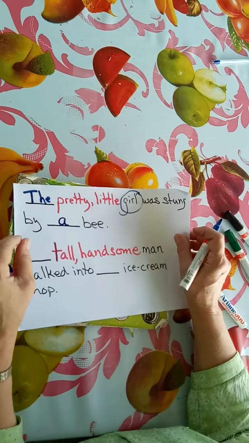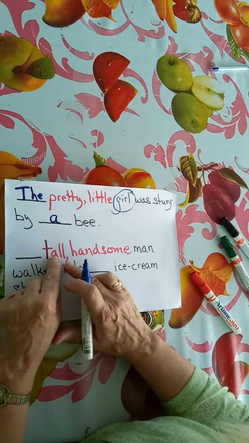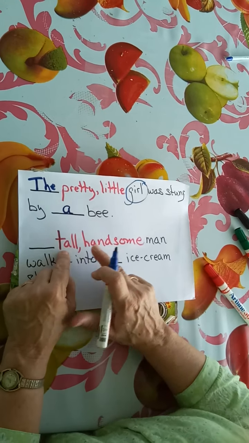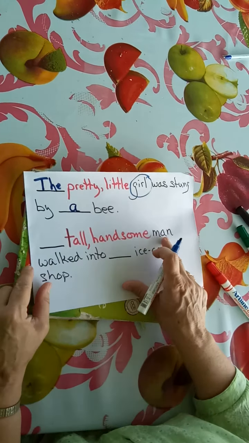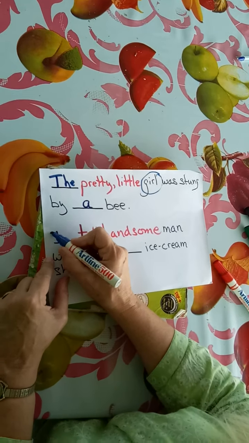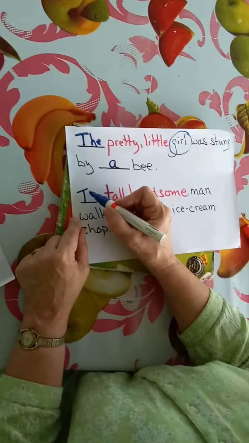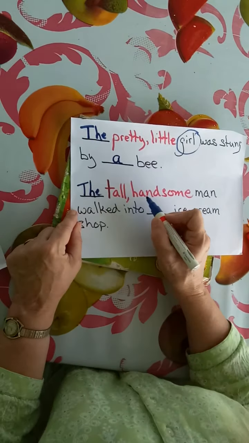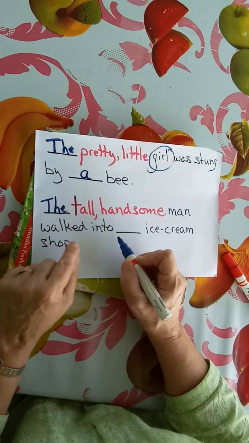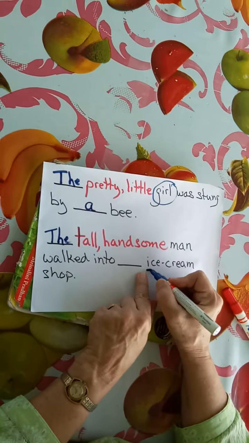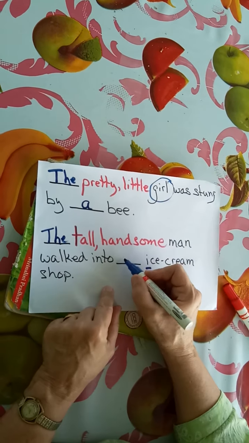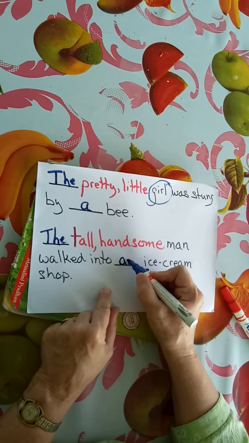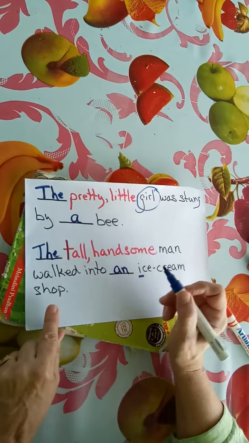Okay, so now we're talking about one special tall, handsome man. So we're going to say the tall, handsome man walked into, and because this starts with an, an ice cream shop.